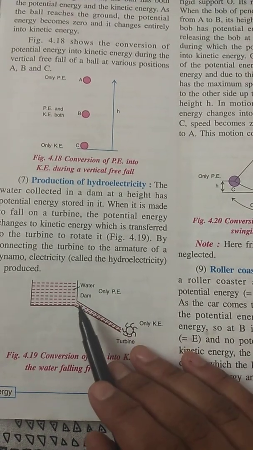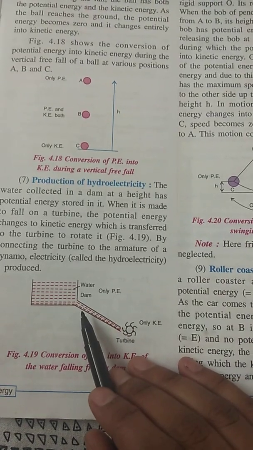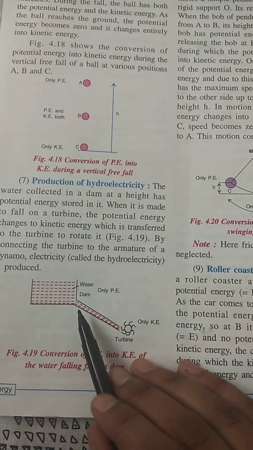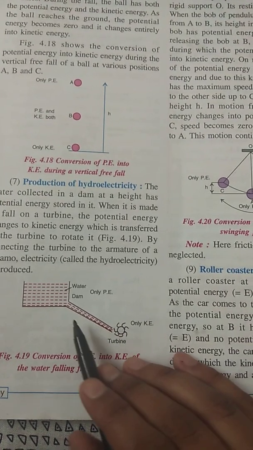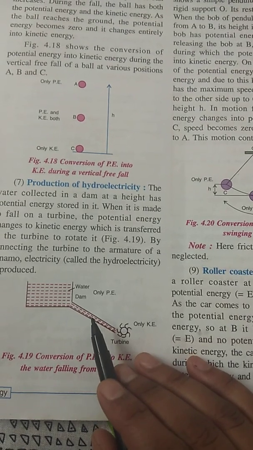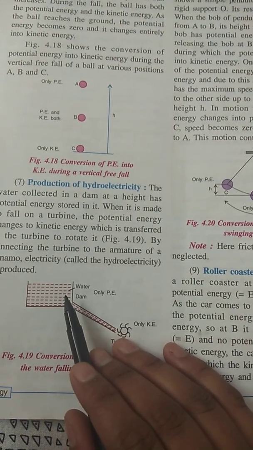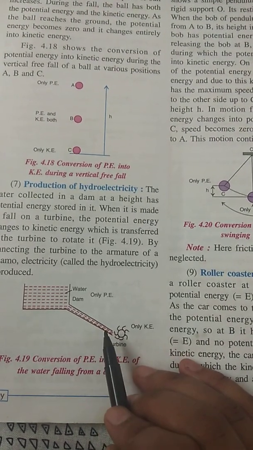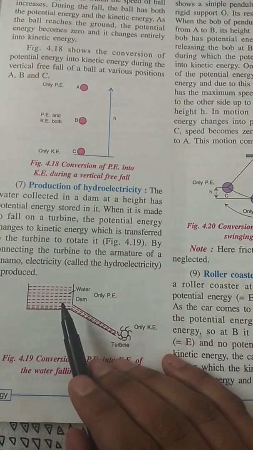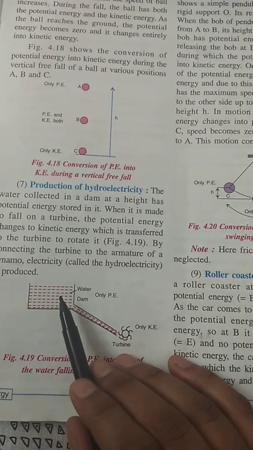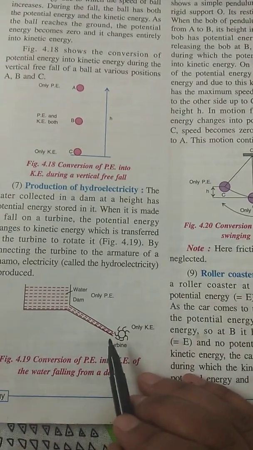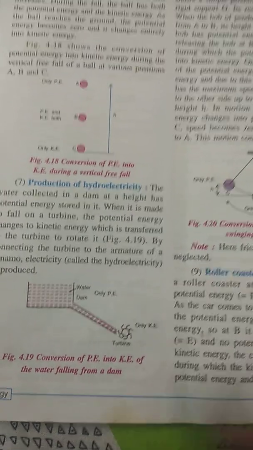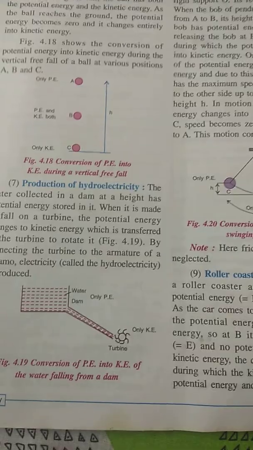So with full speed, the water starts flowing in this tunnel, or in this pipe form, you can see. It has full energy which was stored when it was behind the dam, and when it is released, it will move with full energy, with full speed. In this condition, the potential energy which was stored is changed into kinetic energy, and this kinetic energy has full speed, so it will turn this turbine very fast, and the electricity will be produced.